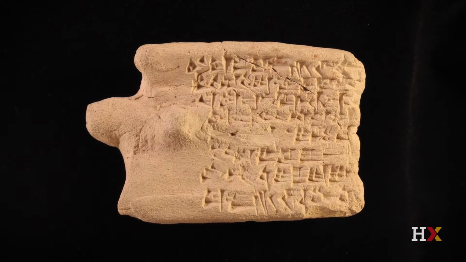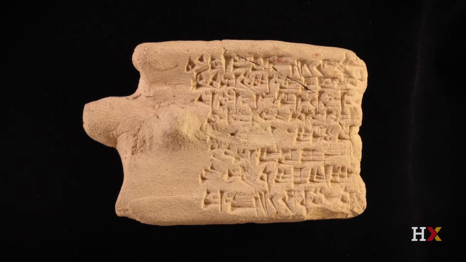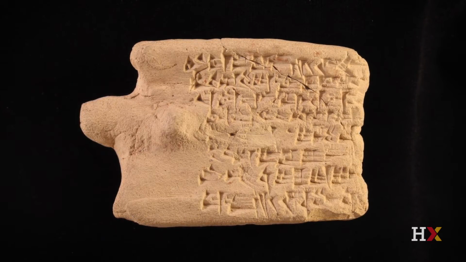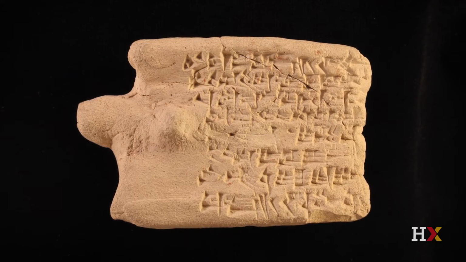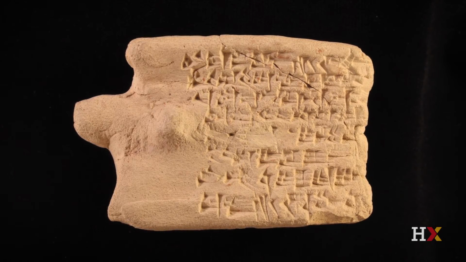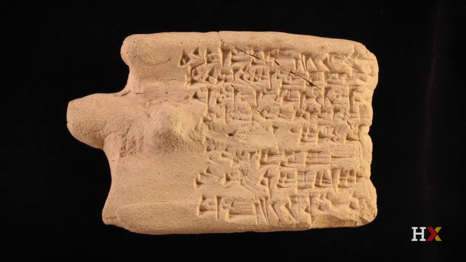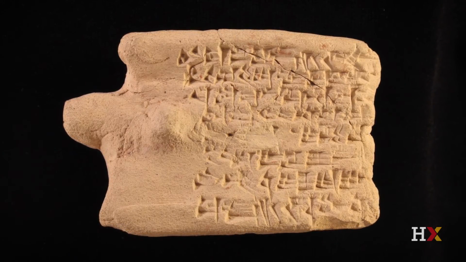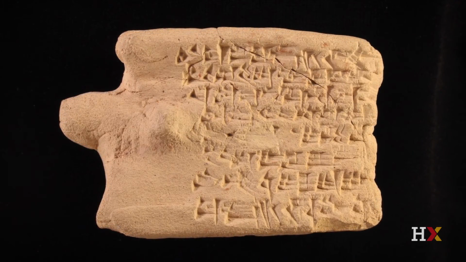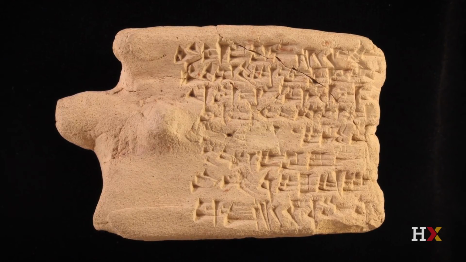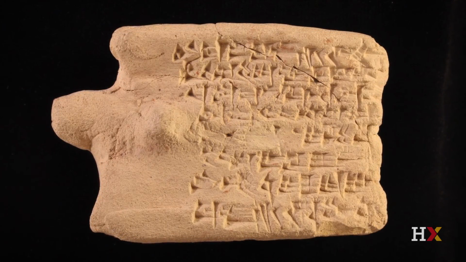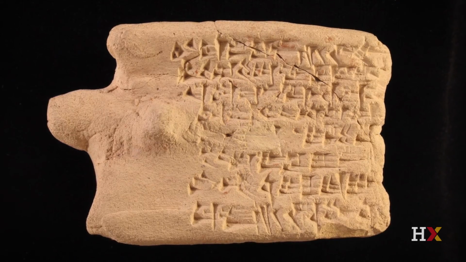Here you have yet another clay model, but this time of a lung. While most of such models represented livers, you also have models showing lungs and other anatomical parts. And this one, which comes from the collection of Yale University, shows a lung with a characteristic perforation. And as you can see, it's also inscribed.